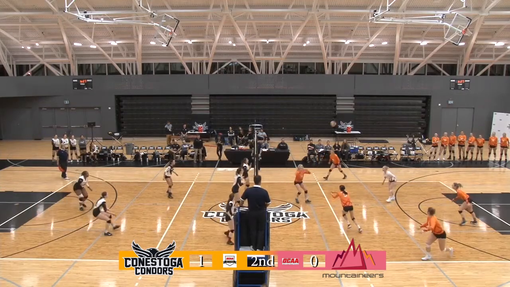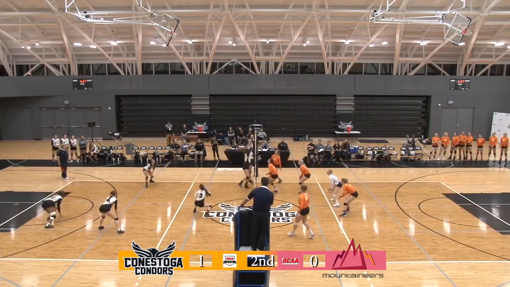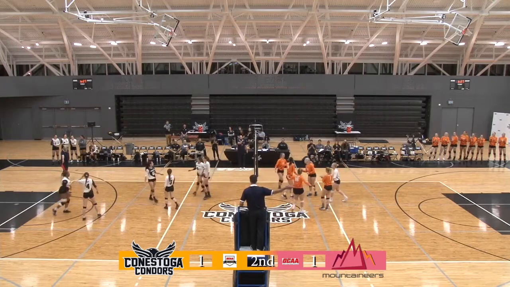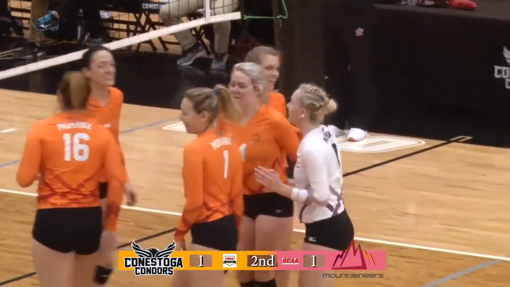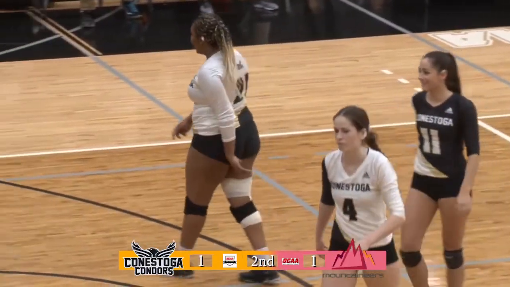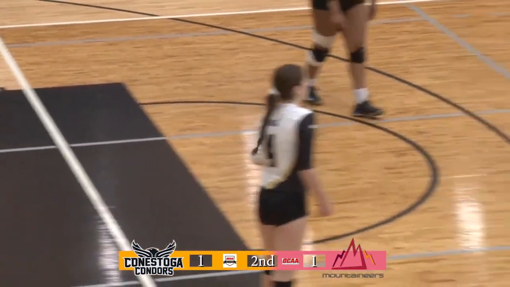Number 4 serving it up for Conestoga. That was a very strong serve. Painting the line, and that was a great spike from Mohawk. Now 1-1 score. Tied up.